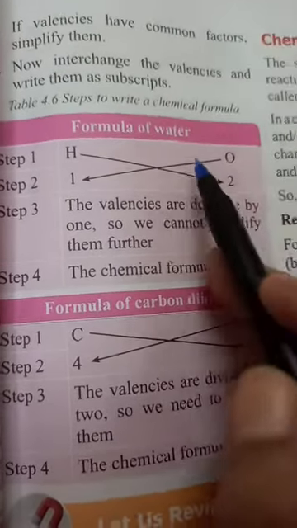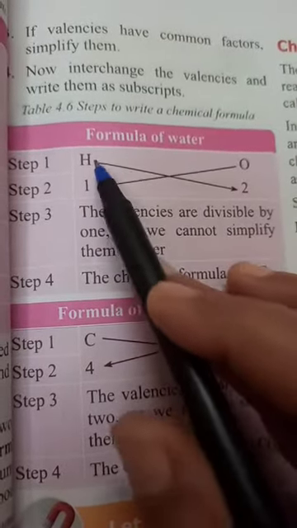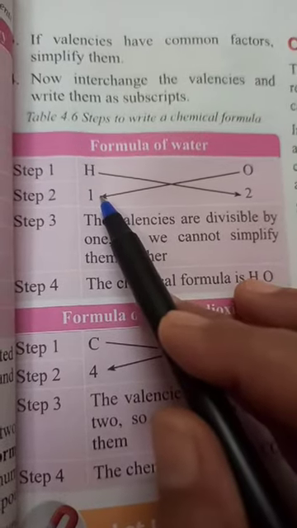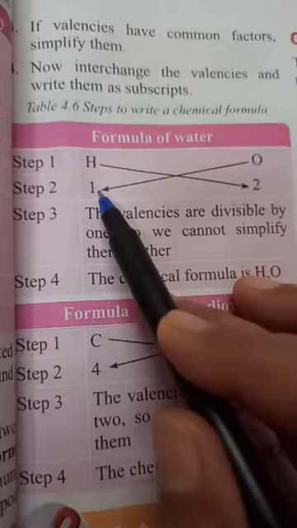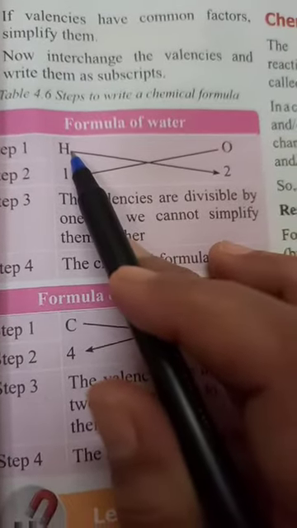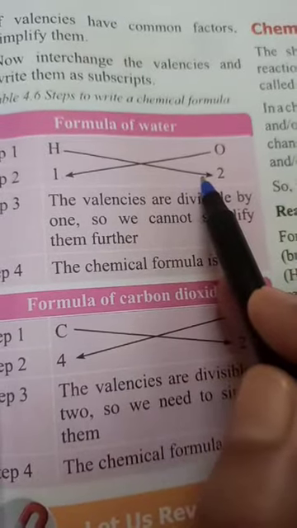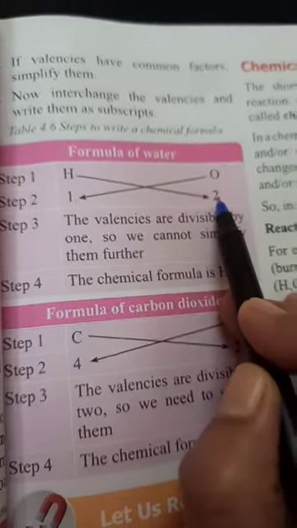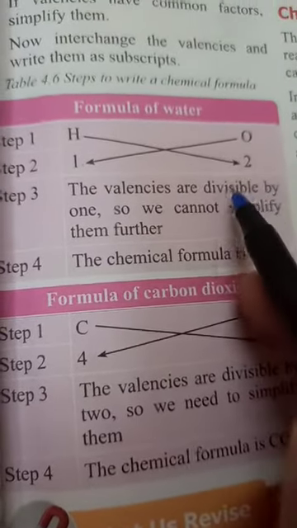So after that what do we do? We cross the valencies. Means we cross the valency of oxygen with hydrogen, and the valency of hydrogen with oxygen. So how do we write the formula now?